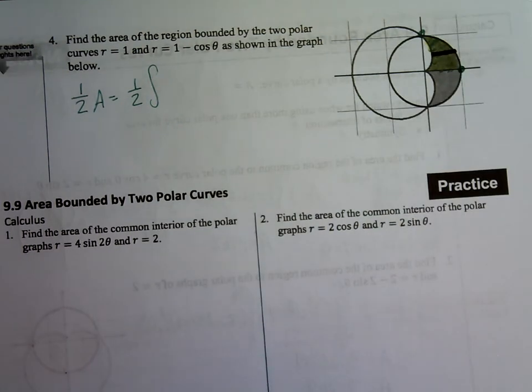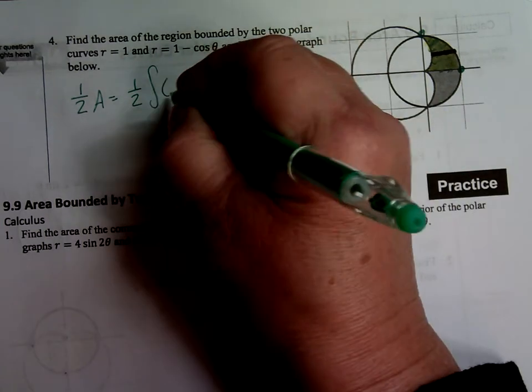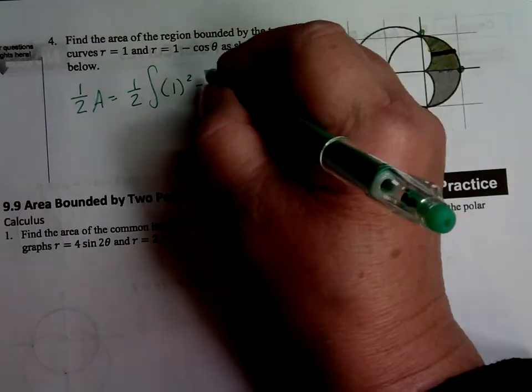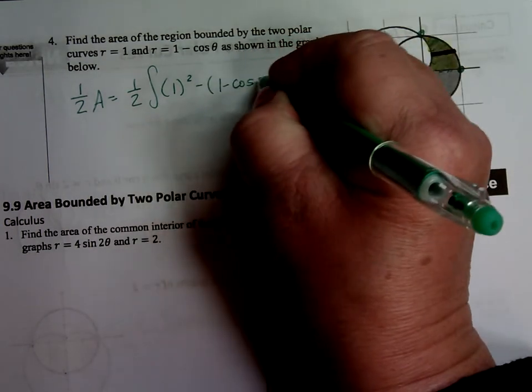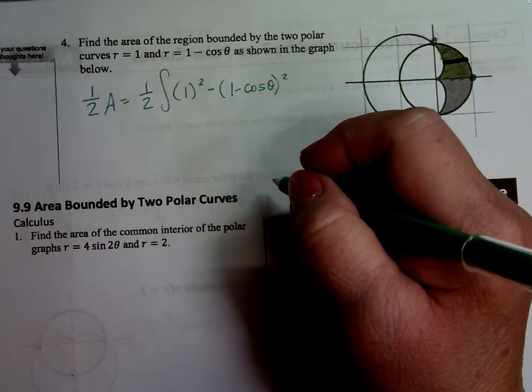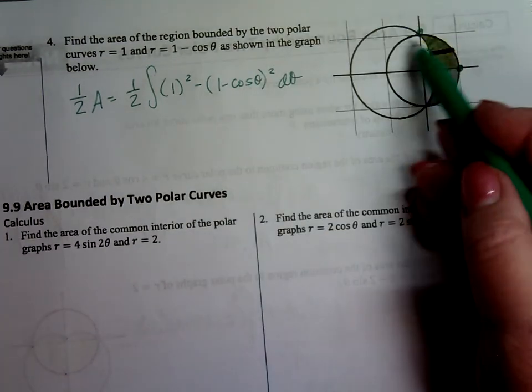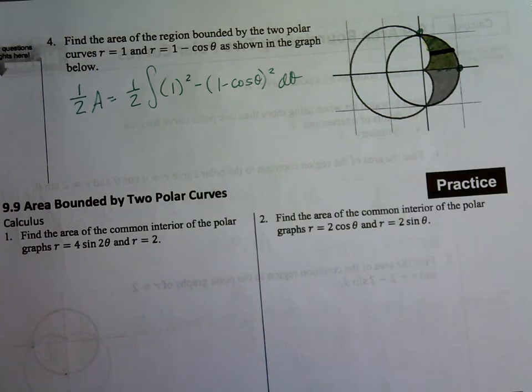If I look at the outer part, well, that's the circle. The circle is 1 squared minus the inner part, which is your 1 minus cosine of theta squared. And then that's with respect to theta. Because see how there's a hole in the middle? They didn't ask me for that hole part.